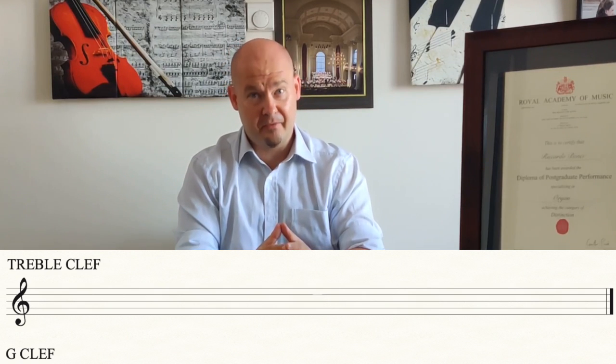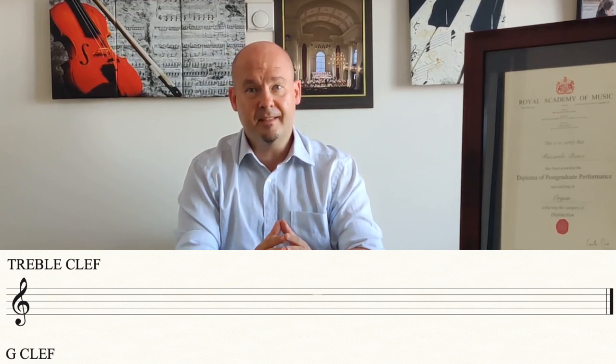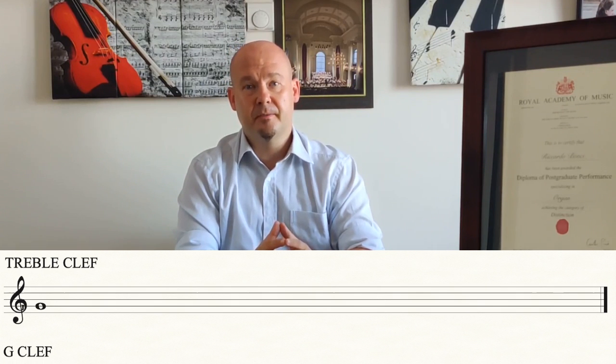So the clef that you see now on the bottom of your screen is called a treble clef, and it is used to identify the notes of the higher range. Now the treble clef is also called a G clef because it tells us where the G is.